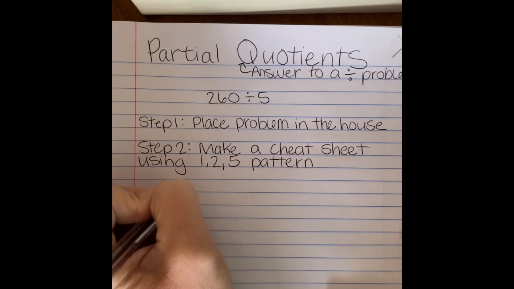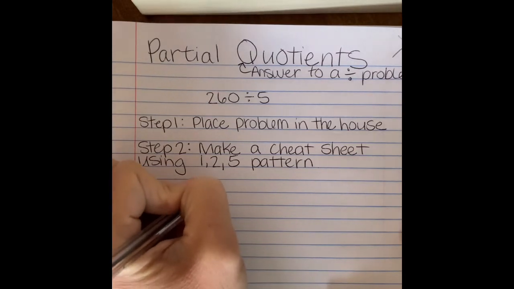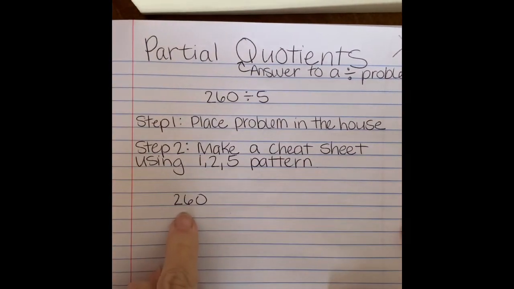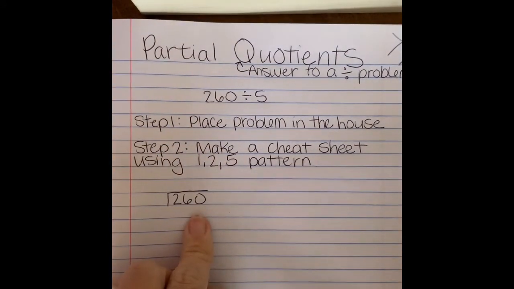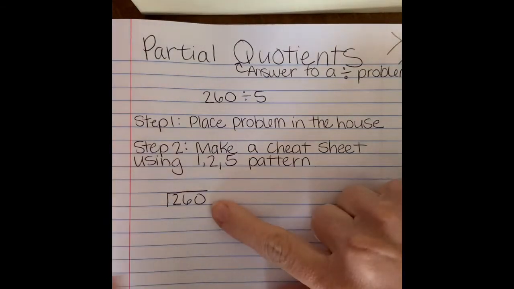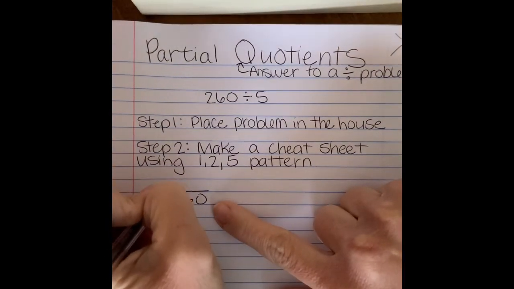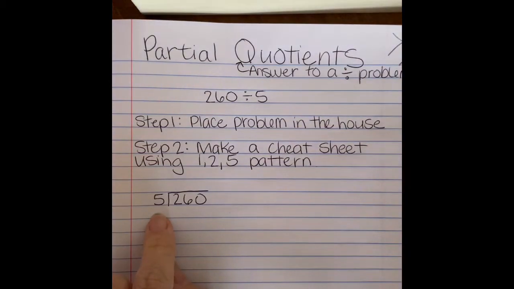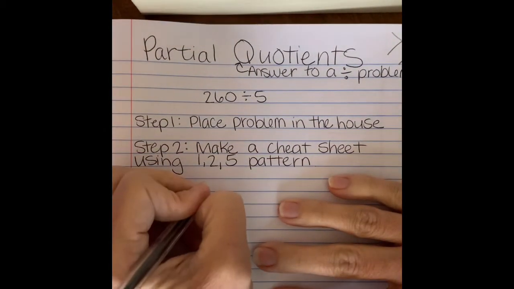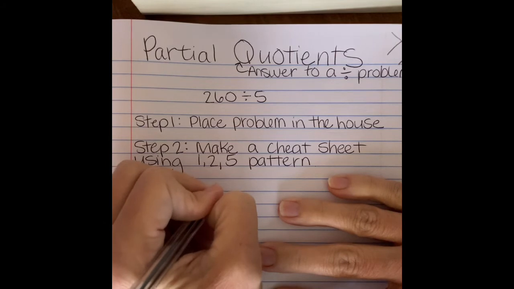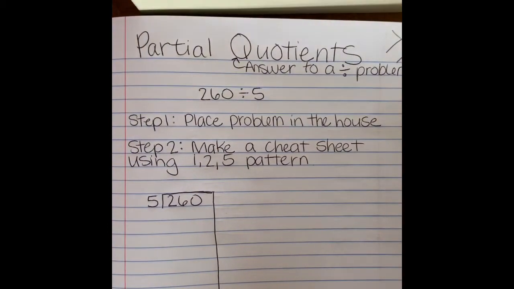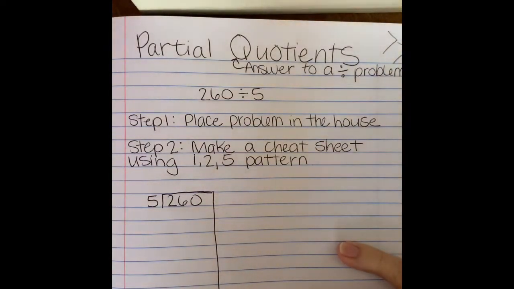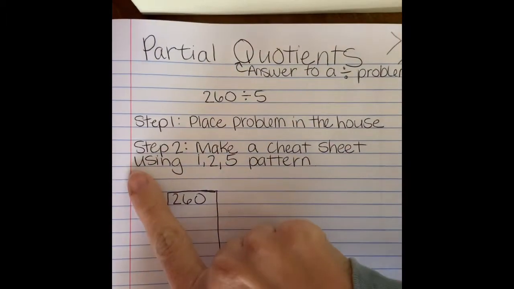So to do that, I'm going to write 260. This is our dividend. Put it inside the house because it's the number being divided up. And I'm going to put 5, our divisor, on the outside of the house. It's the number doing the dividing. And then I'm going to draw this line like this. Okay? That's step 1. Step 2 is to make a cheat sheet.